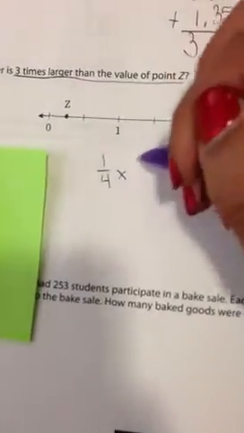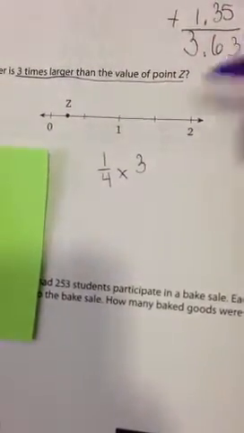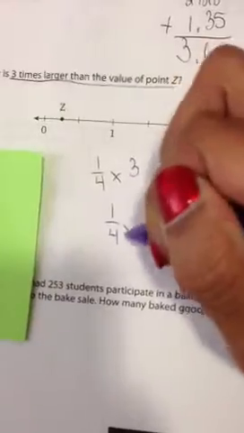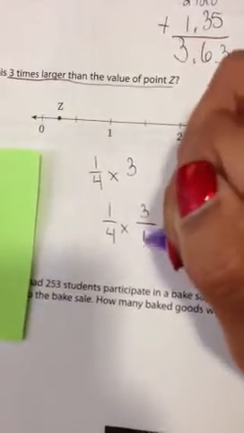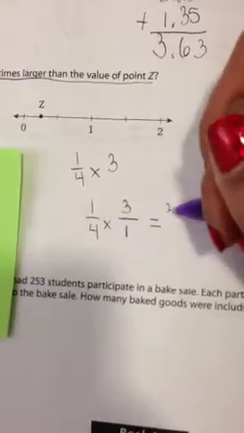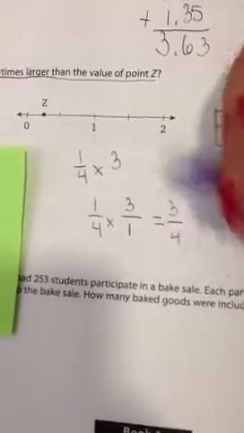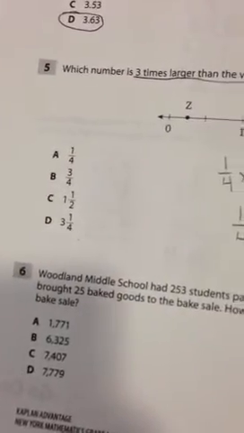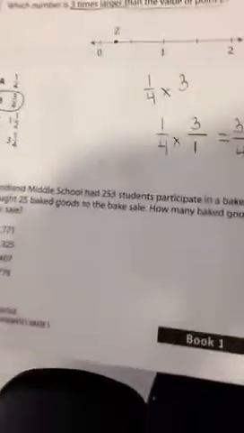That means I'm going to multiply this by 3. To do that, I'm going to turn this into an improper fraction, put a 1 under it. And now I'm just going to multiply across. 1 times 3 is 3. 4 times 1 is 4. I get 3/4, and here is my answer.